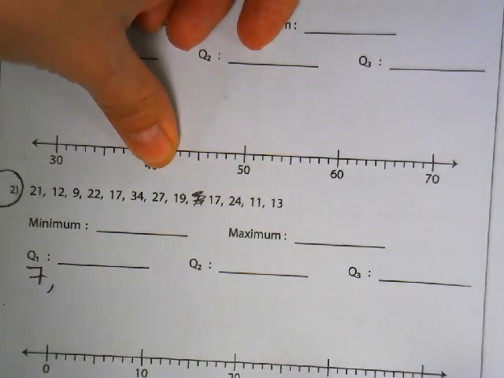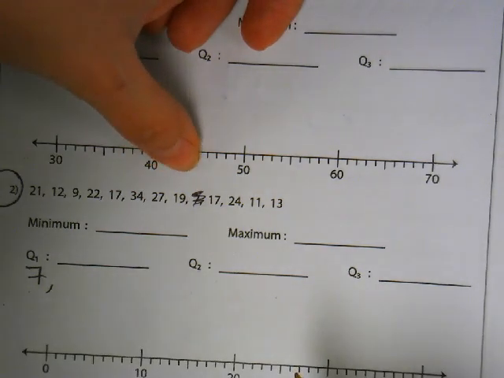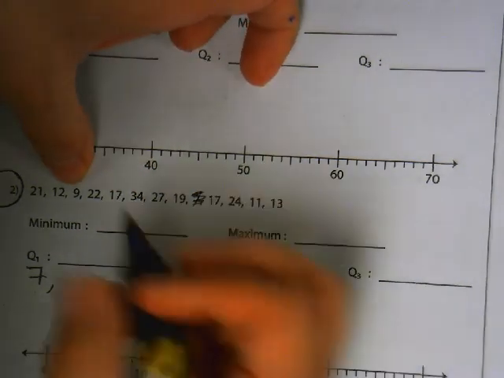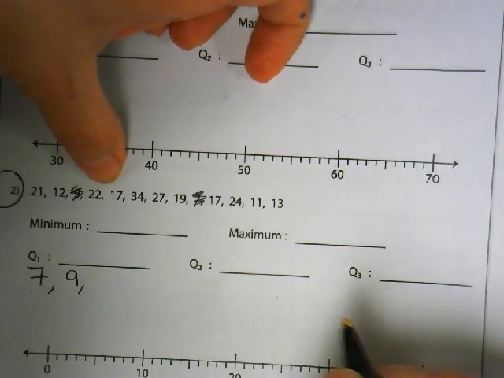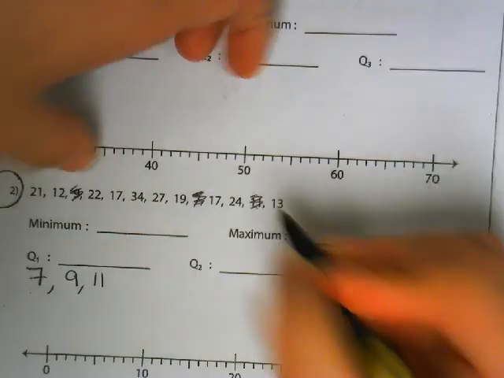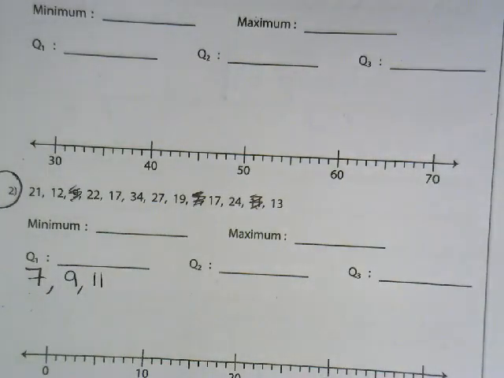Now if you skip a number and you accidentally forgot to write it, just squeeze it in. What comes after 7? 9. What comes after that? 11. All right, keep going. Oops, I skipped 12, so I'm going to squeeze it in there.